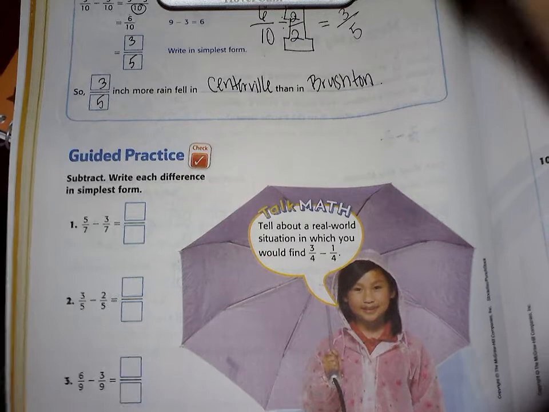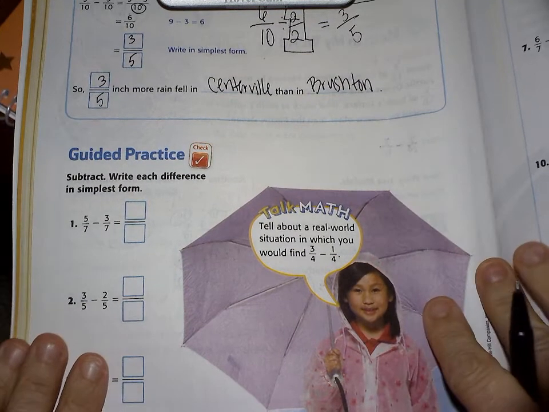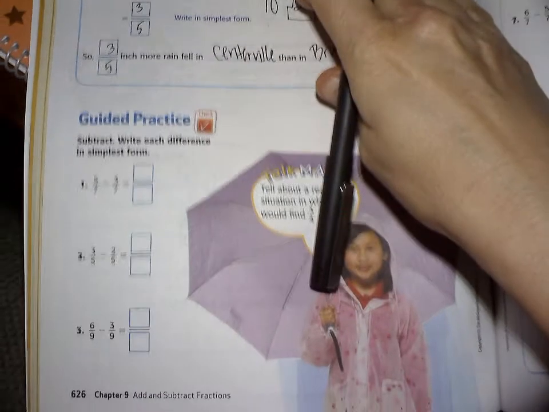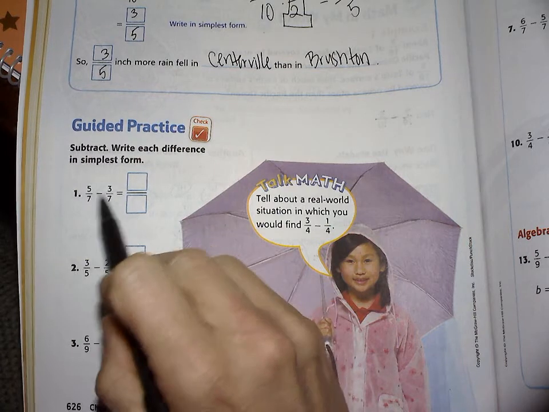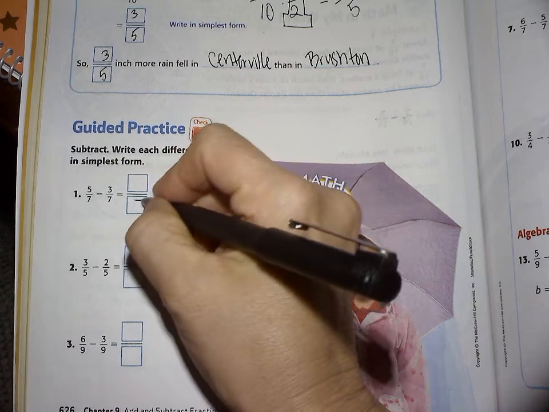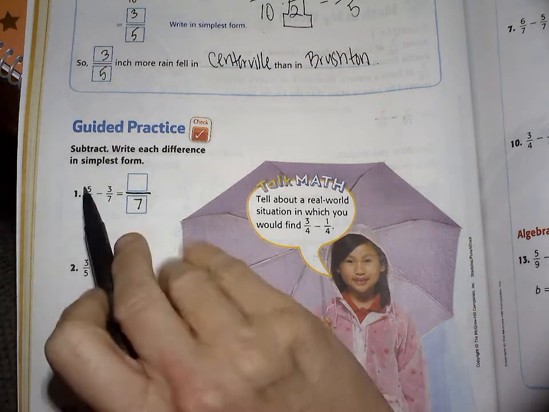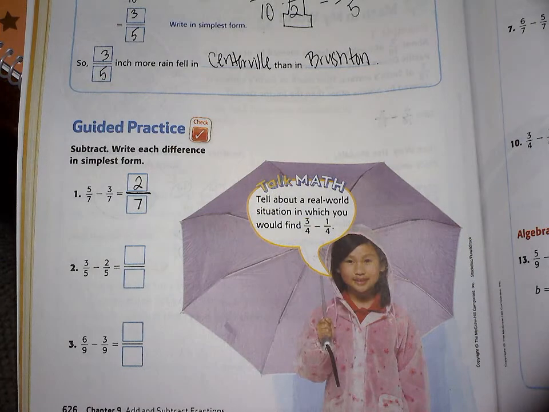Okay, let's do some guided practice. It says subtract. Write each difference in simplest form. Remember, that means we have to reduce. We have to have our answer in simplest form. So 5/7 minus 3/7. My denominators are the same, so I can just rewrite it and then practice writing that line there. And then 5 minus 3 is 2. 2/7. Is that in simplest form?